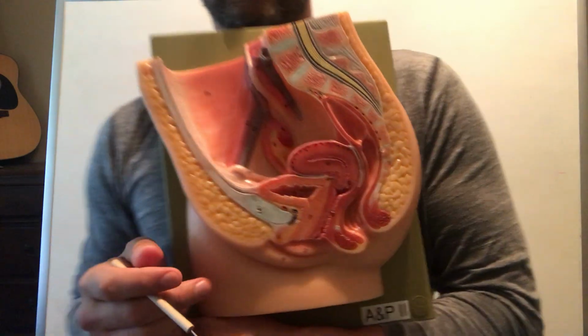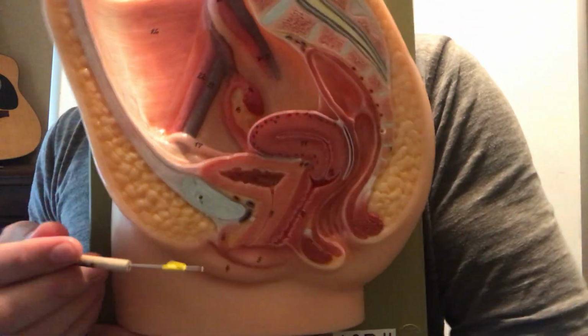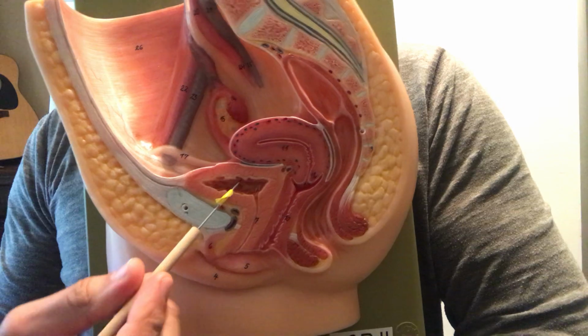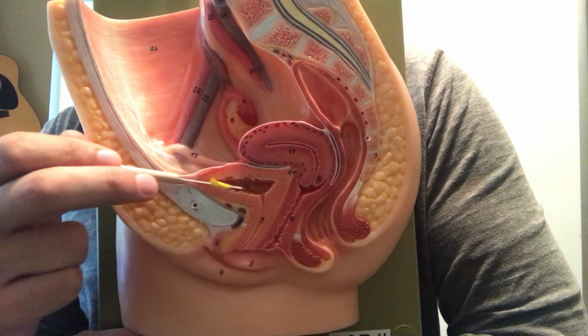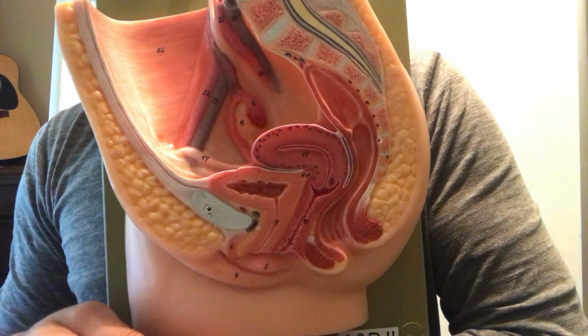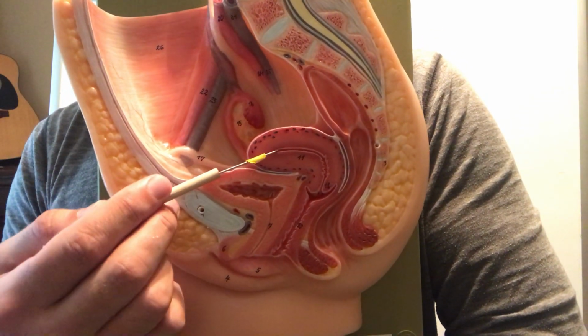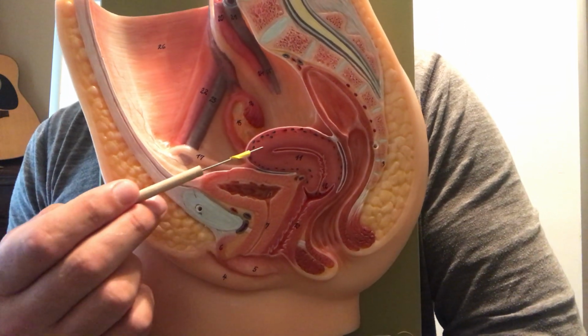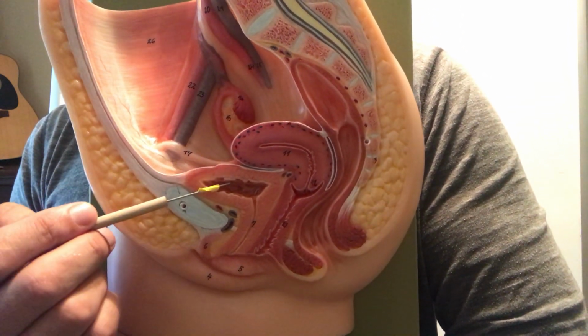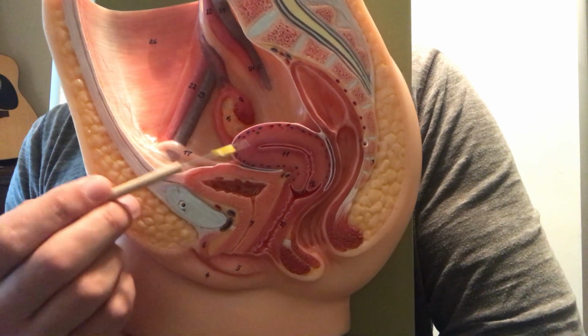So now let's look at this with the female system. Here's the bladder right here, ruga. It's a little bit squashed. And the bladder tends to be anatomically a little bit smaller in females than males, and part of the reason is there's only so much room in the abdominal cavity. And check out this guy laying down on top of the bladder.